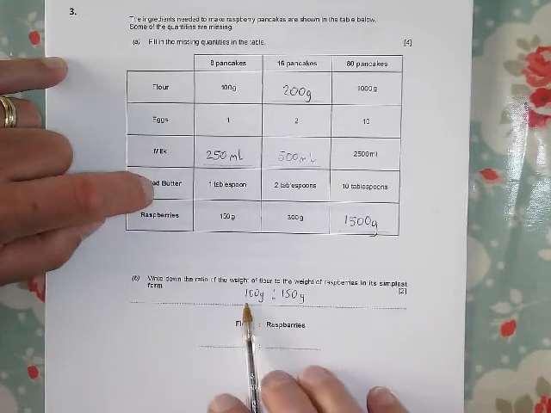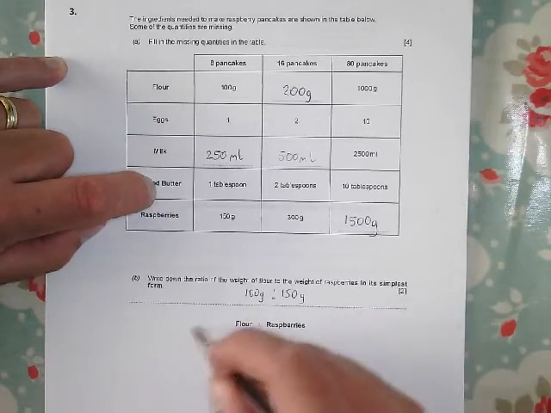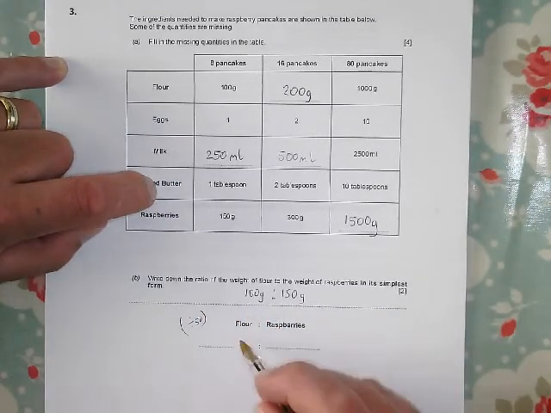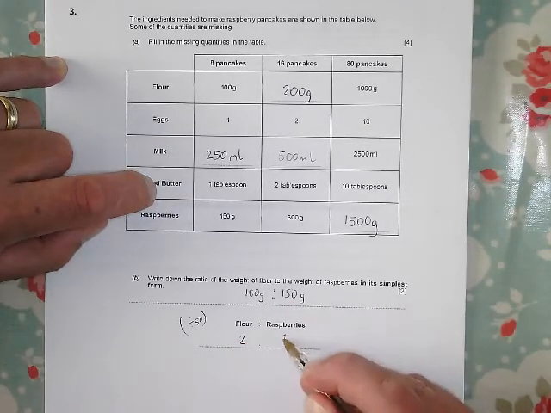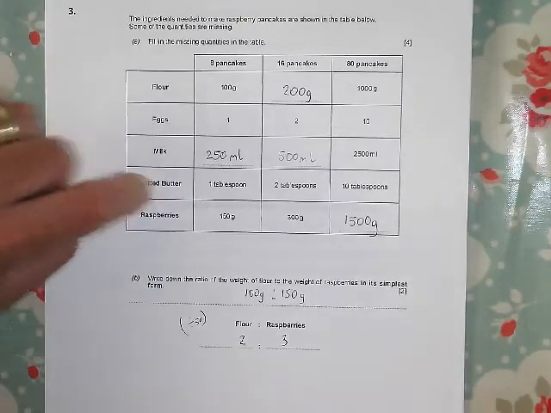Now looking at these two numbers, I can see that they can be both divided by 50. So if I was to divide both these by 50, I would get 2 50s making 100 and 3 50s making 150. So that's the simplest form of this ratio.